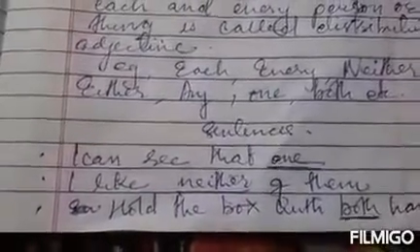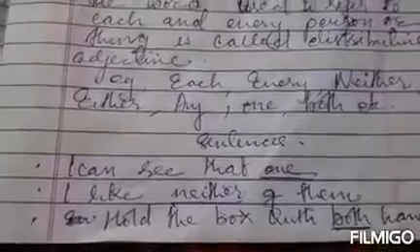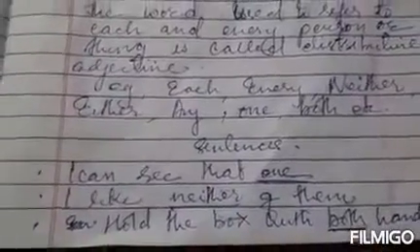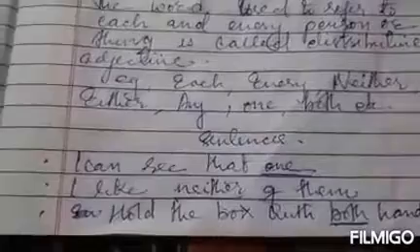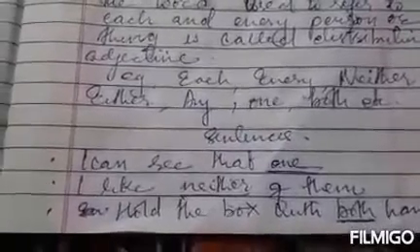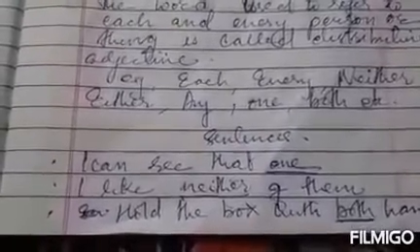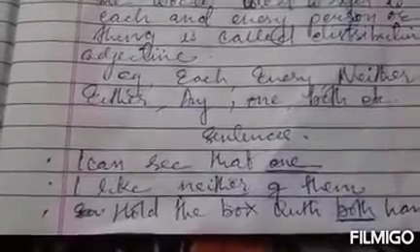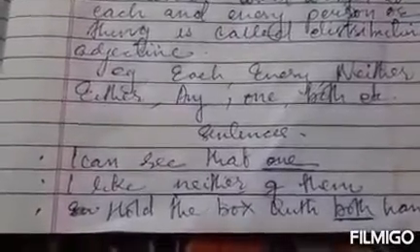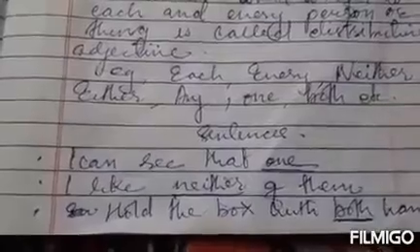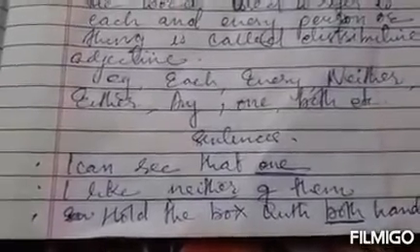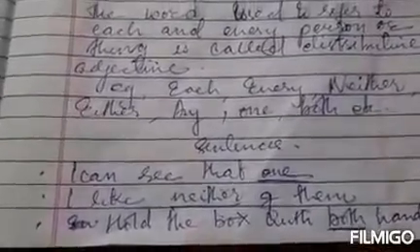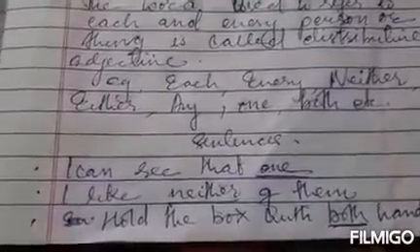I can see that one. Here one refers to something or someone. That's why it is a distributive adjective. Number two, I like neither of them. Here neither refers to none of them, so it is also a distributive adjective.